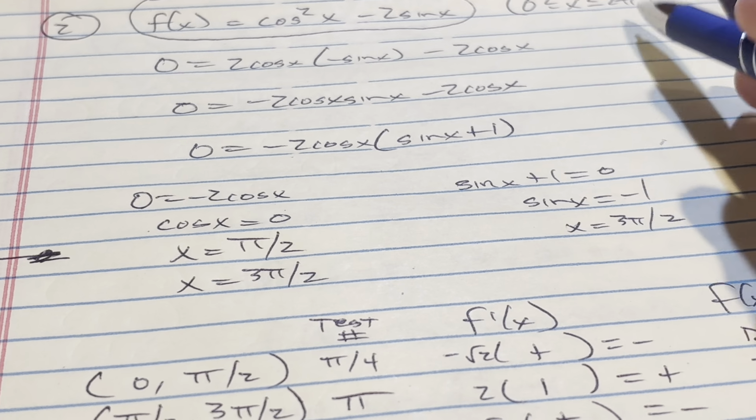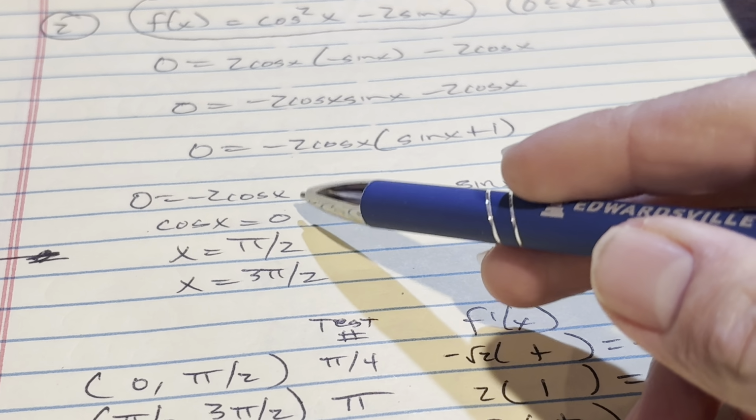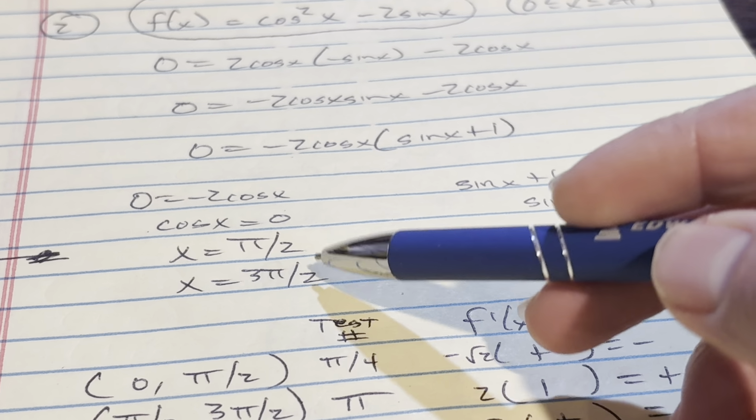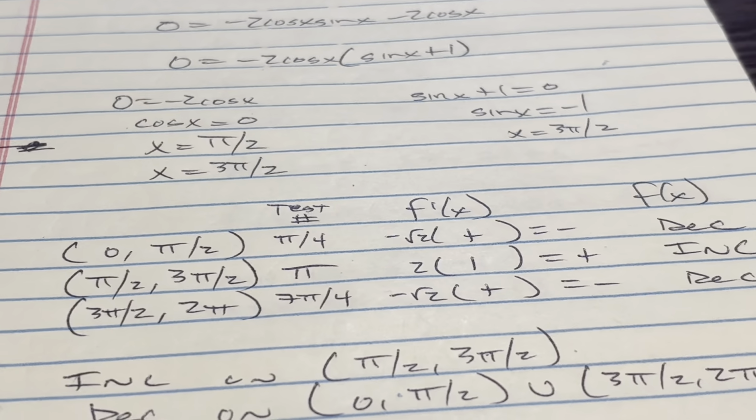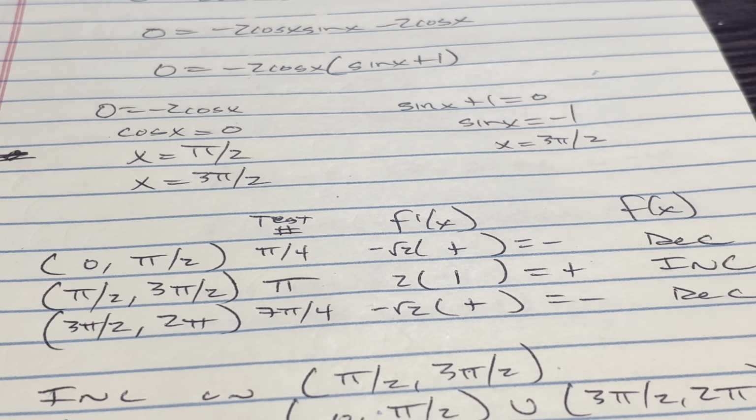So 0 to 2 pi, my stipulation. My intervals are going to be 0 to pi over 2, pi over 2 to 3 pi over 2, 3 pi over 2 to 2 pi. So infinity and negative infinity are not being used here. All right, you guys got calculators, you know, use radian mode if you have to.